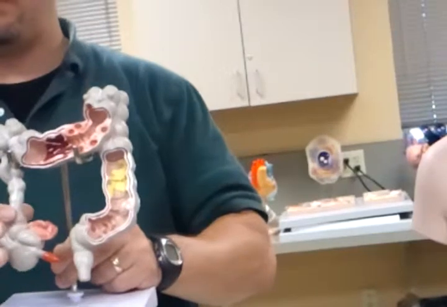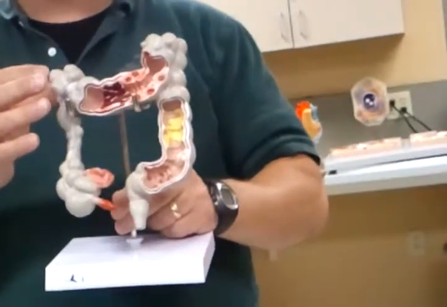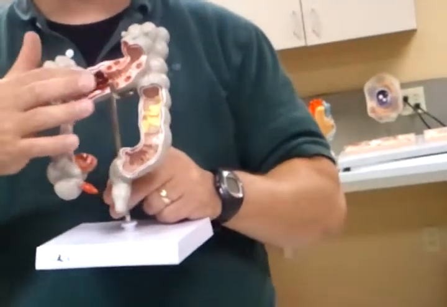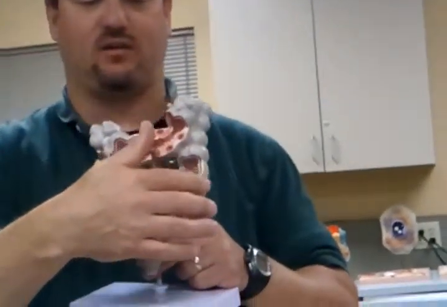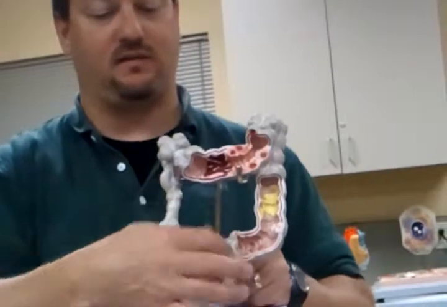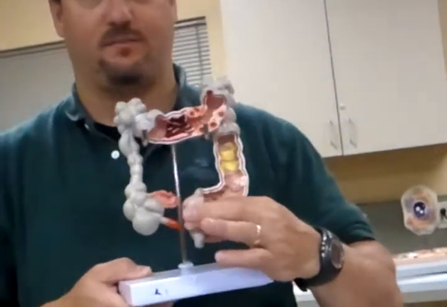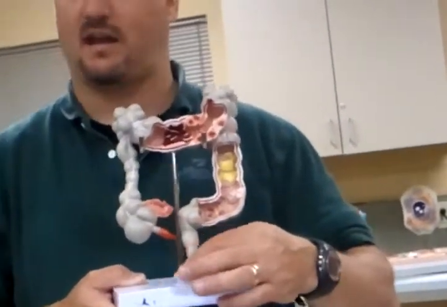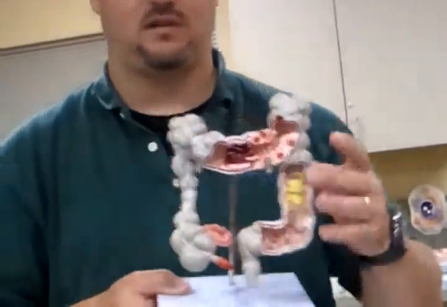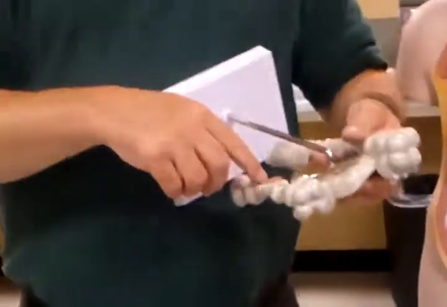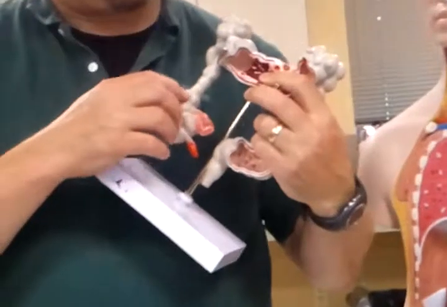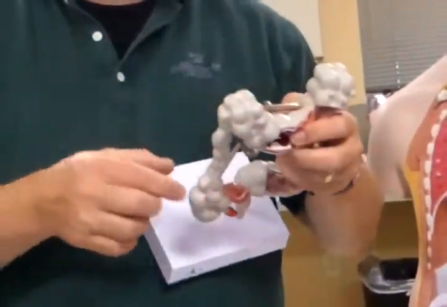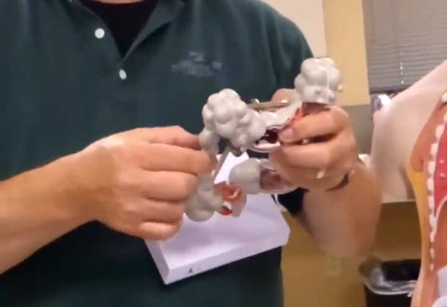So cecum, ascending colon, hepatic flexure, transverse colon, splenic flexure, descending colon, sigmoid colon, rectum, anus, and out spout. You can also see the taeniae coli on more than just one side, and then individual haustra as you go along.